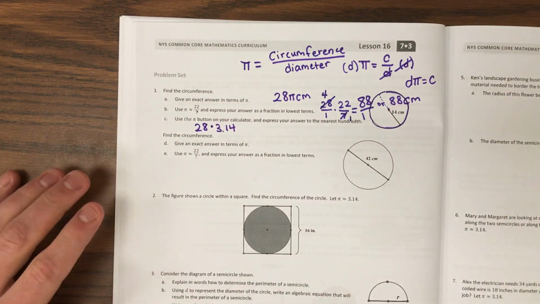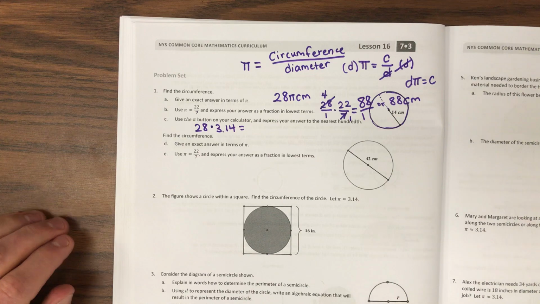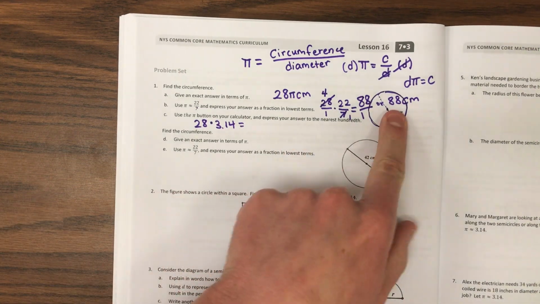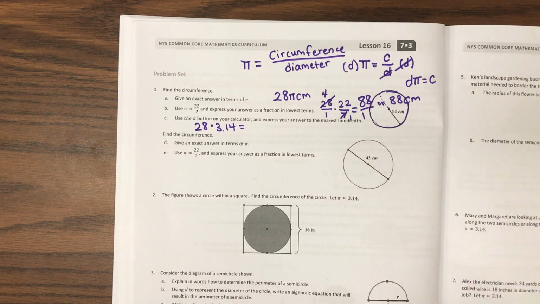I should have grabbed a calculator before I started. Let me grab one real quick. Actually, I don't really need to do it. You can do it. You press 28 times 3.14. You should get something around 88. Okay, so pretty basic there.